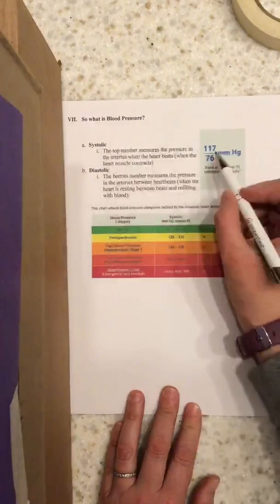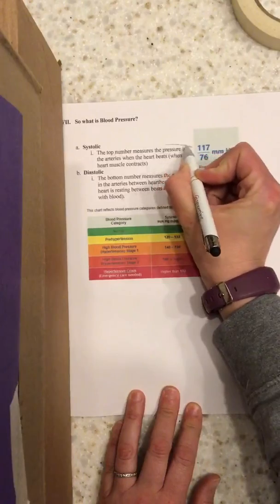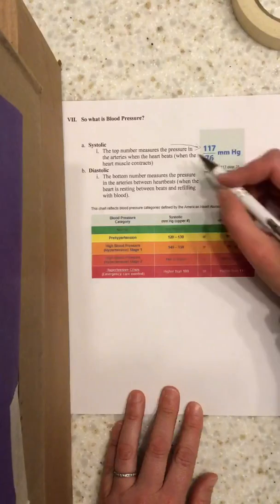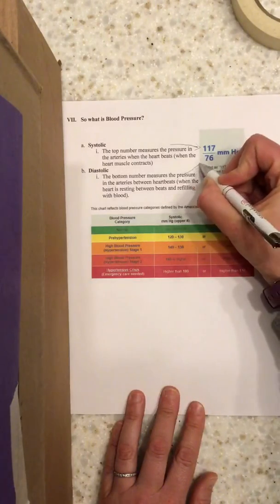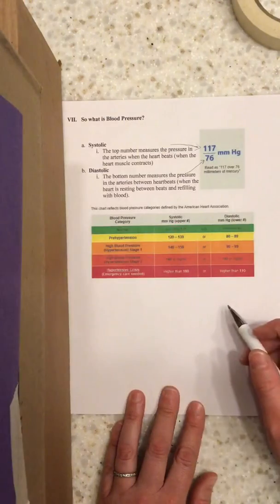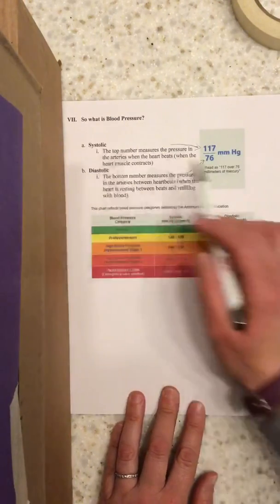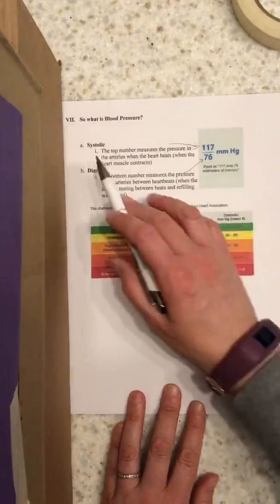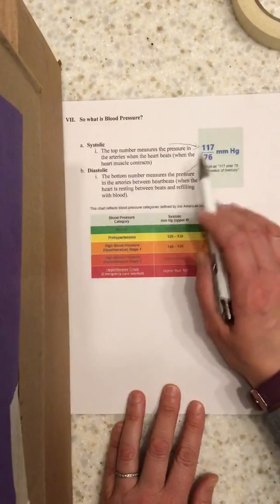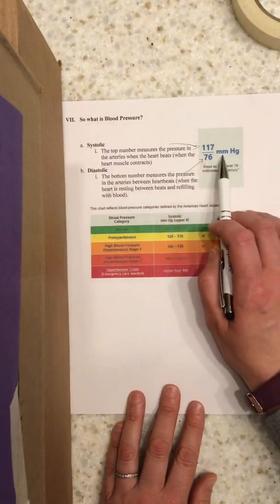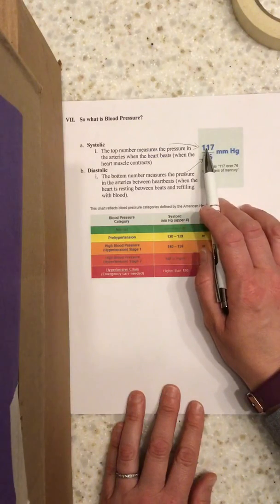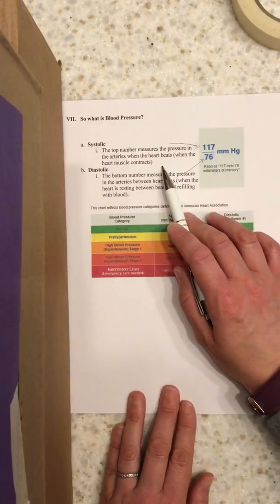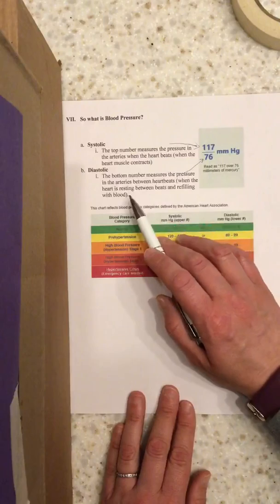So the top measurement in blood pressure is called the systolic measurement, and the lower or denominator measurement is called the diastolic number. When you depict blood pressure, it's actually kind of represented like a fraction. The systolic number goes on top, and it is the measurement of mercury that your blood is putting up against the walls of your arteries when your heart is contracting. So it's actually forcing the blood to be moving fast through your arteries.